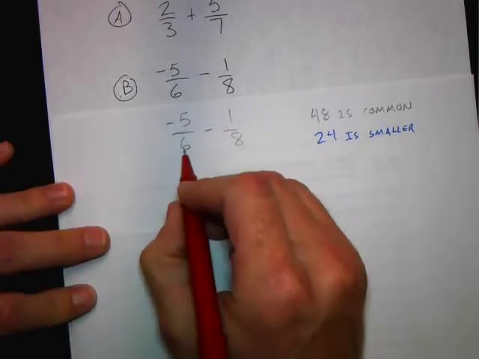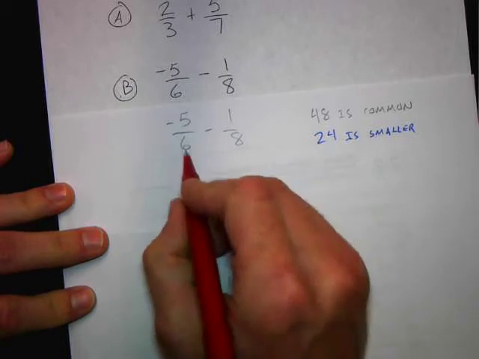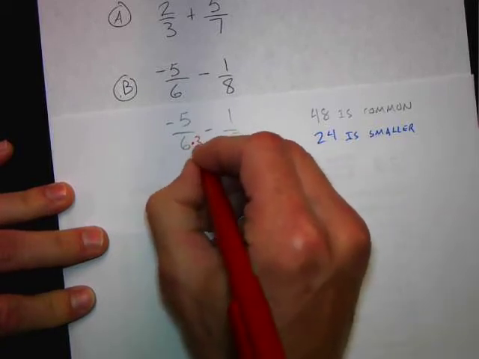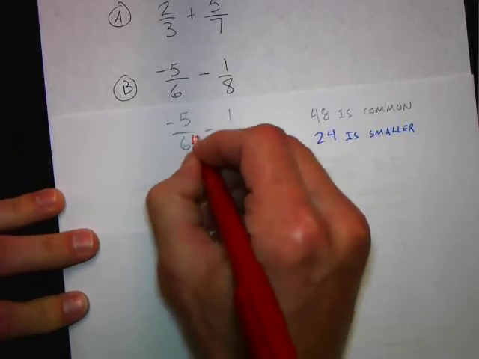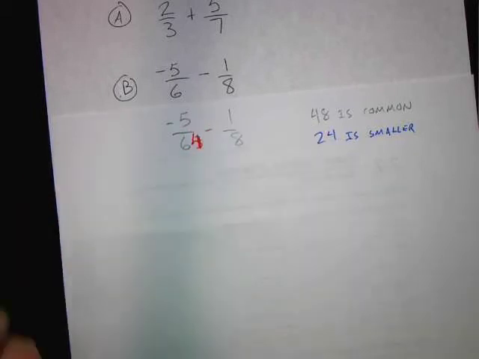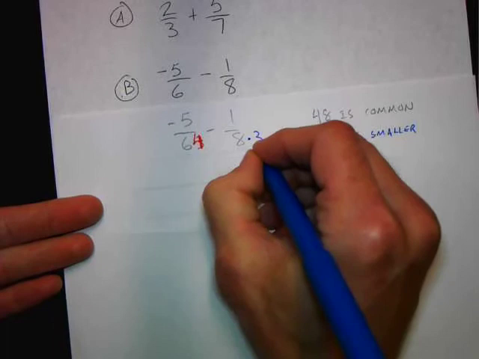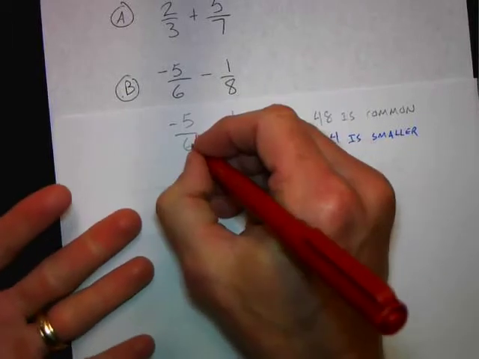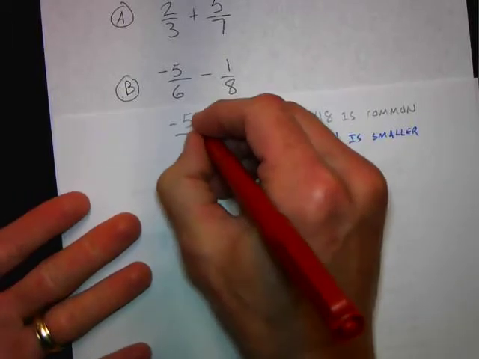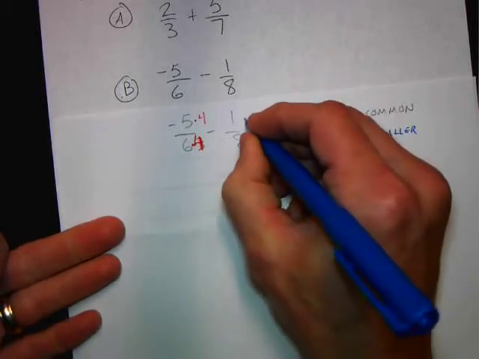If I want to change 6 into a 24, I can multiply 6 times 4. And if I wanted to change 8 into 24, I could multiply it by 3. And I would end up with two things over 24. But just like before, if I'm going to multiply the denominator by 4, I have to multiply the numerator by 4. And if I multiply the denominator by 3, I have to multiply the numerator by 3. Because I know 24 is a smaller denominator.